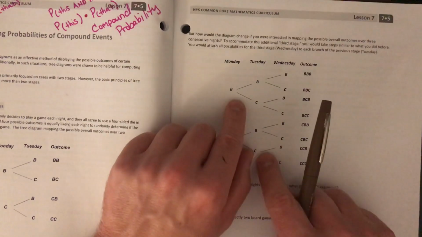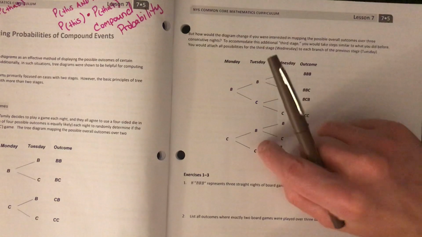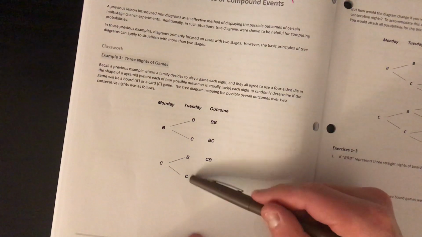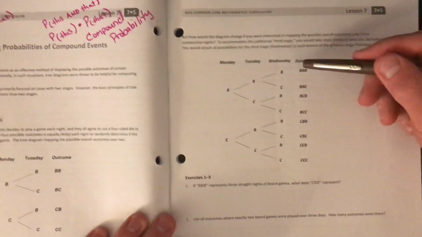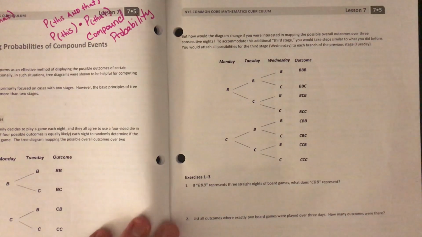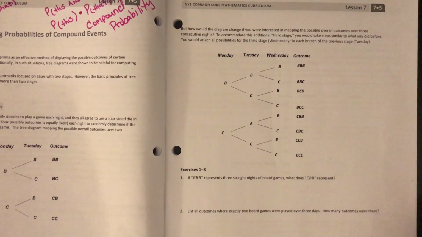For however many we had before, now we have 2 more. And for this outcome, now we have 2 more. And for this outcome, now we have 2 more. And so where there used to be 4 outcomes before, now we have 8. And if we did another day, we would wind up with 16. And if we did another day, we would wind up with 32, etc.